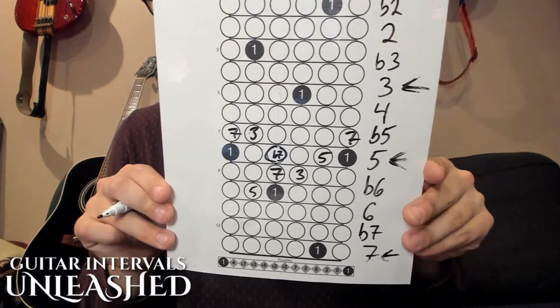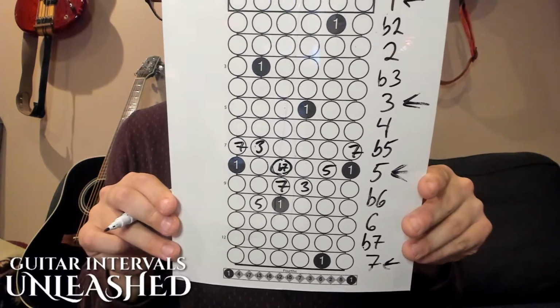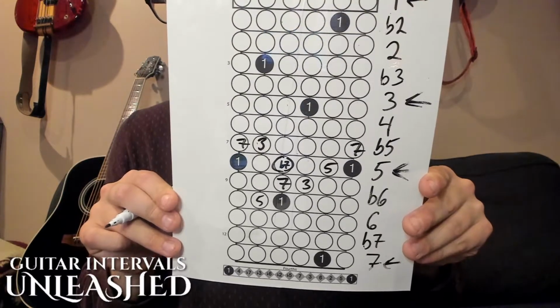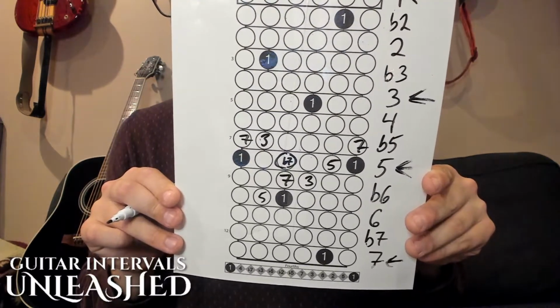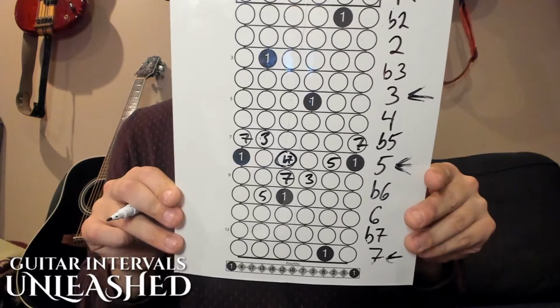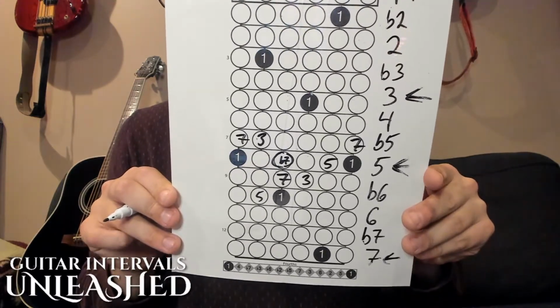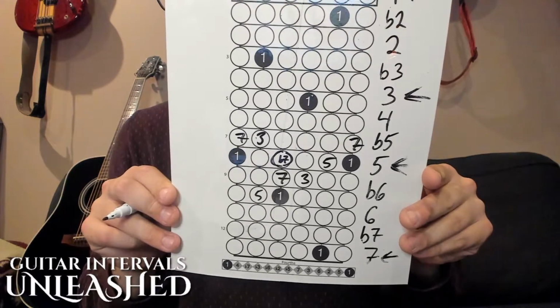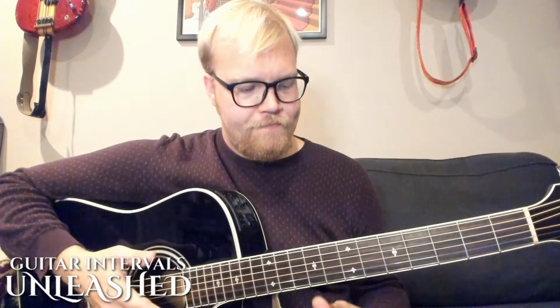So on your low E, you have a 7th and a root. On the A string, you have a 3rd and the 5th. On the D string, you have the 7th and the root. On the G string, you have a 3rd. On the B string, you have the 5th. On the high E, you have the 7th and the root. This is a C major arpeggio in the E shape.